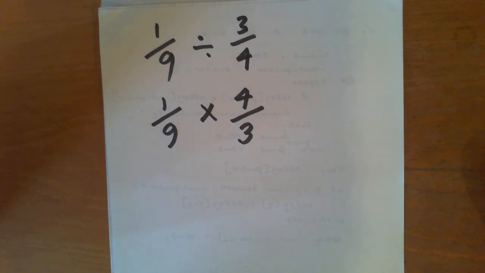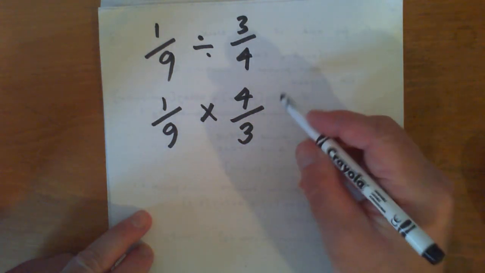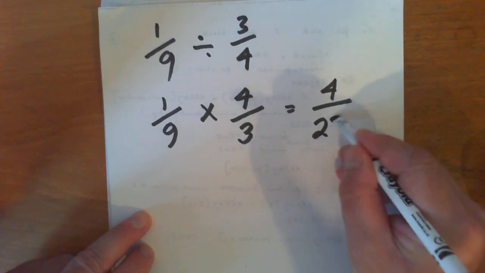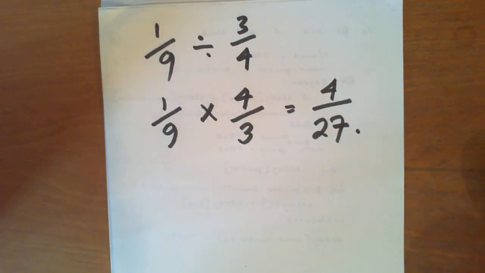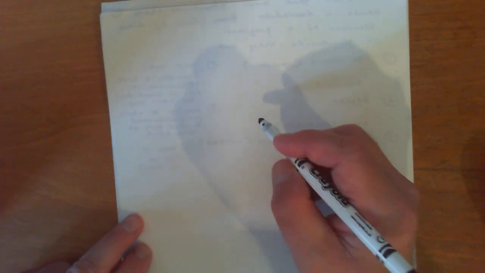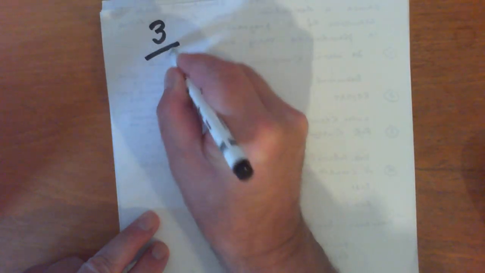So the rules for multiplication are that you just multiply right across the top, you multiply right across the bottom. That's the basic rule that will always work. So it's just 4/27. So that's the basic rule, and that's why I've lumped division in with multiplication. So to talk a bit more about a few more complicated expressions, operations on this theme.